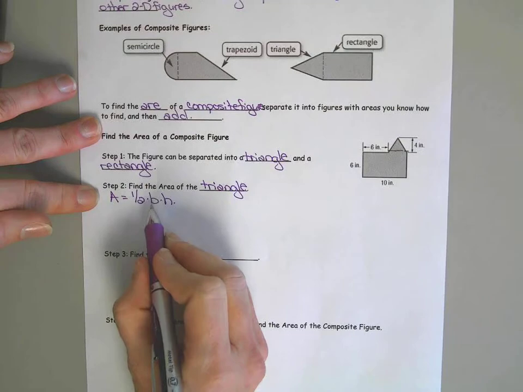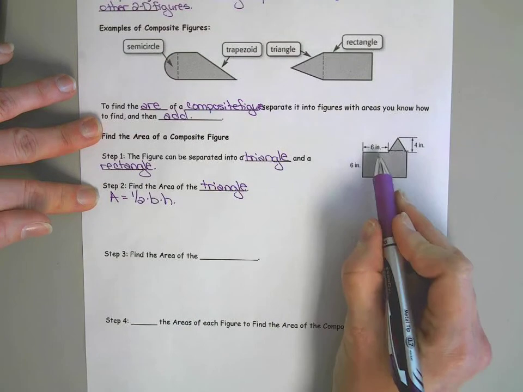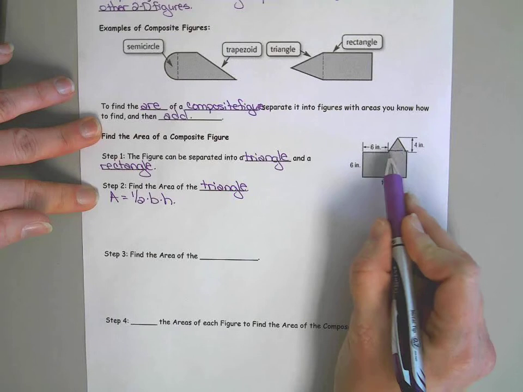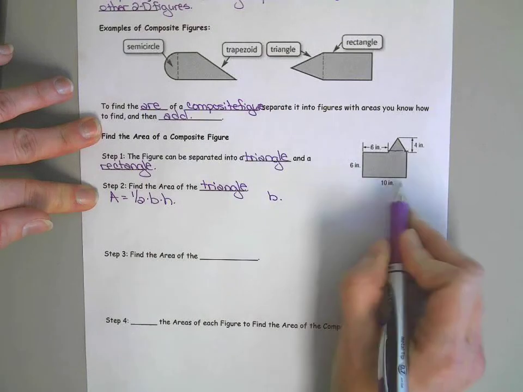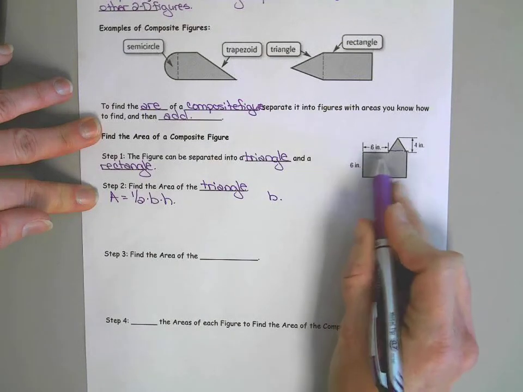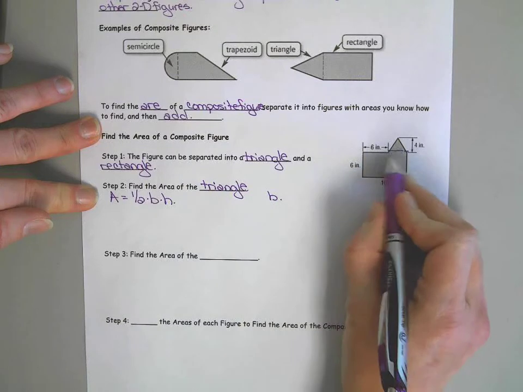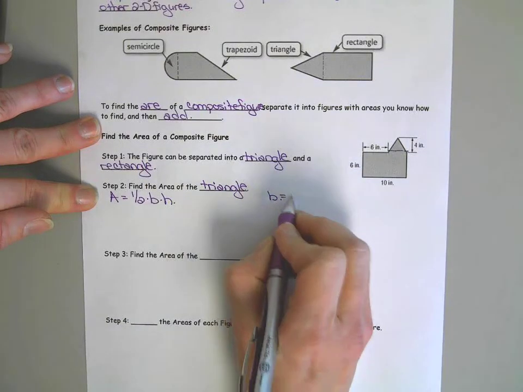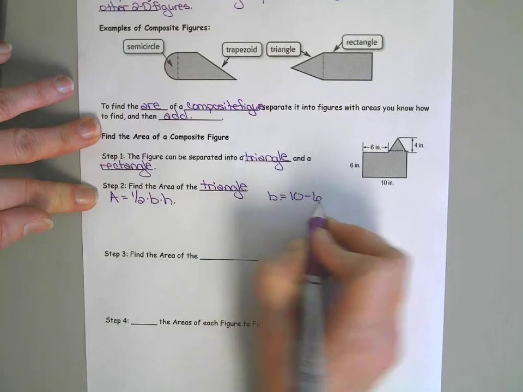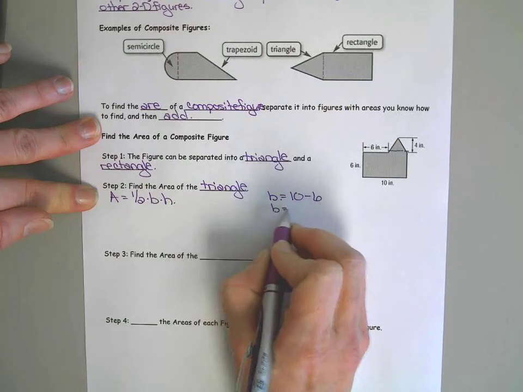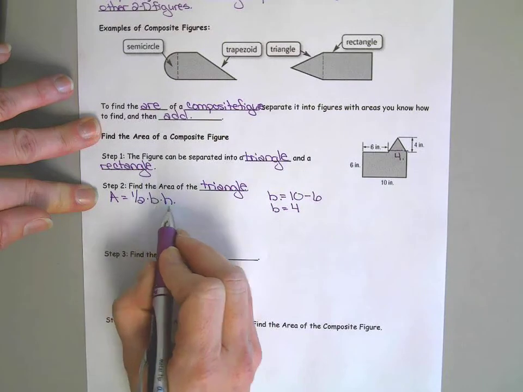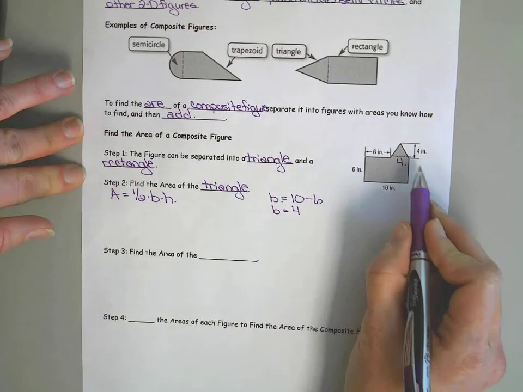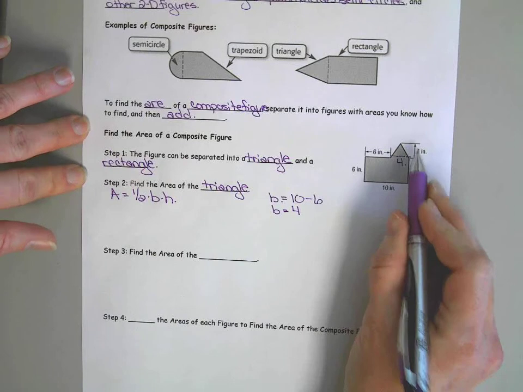So then we look, do we know the base? Over here, we don't necessarily know the base of the triangle right offhand. We will have to calculate the base. We know the base of the rectangle and we know the base over here. So to find out the base of the triangle, we will need to take 10 minus 6. So our base is 4. Do we know the height of the triangle? The height of the triangle is provided, 4 inches.